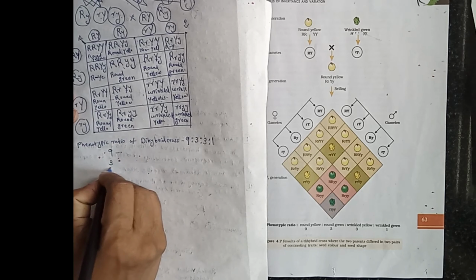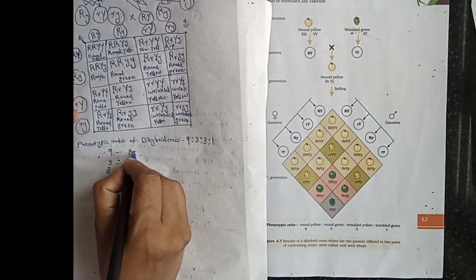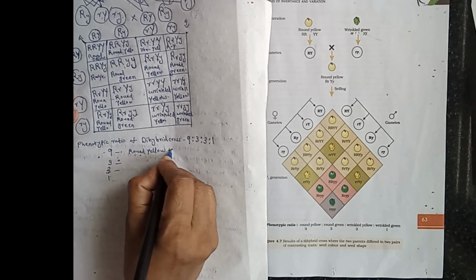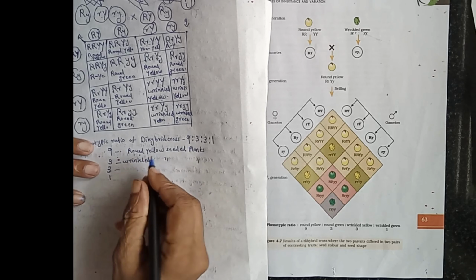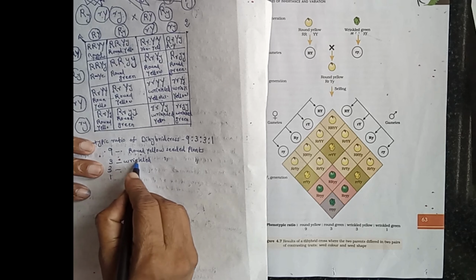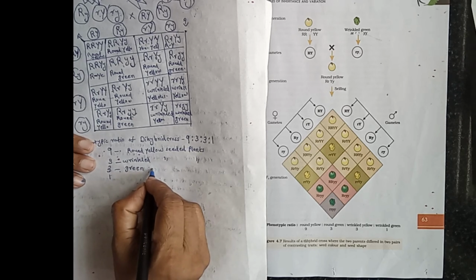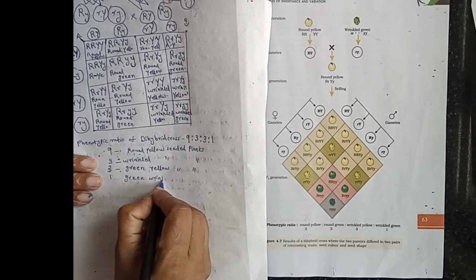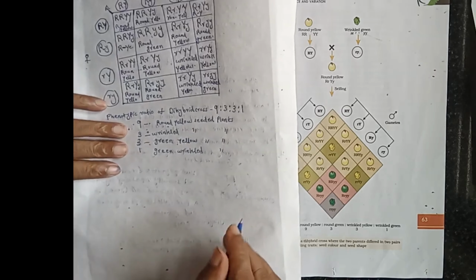9 dominating character, round yellow seeded plants, 3 wrinkled yellow seeded plants, then 3 round green seeded plants and 1 green wrinkled seeded plant. This is the phenotypic ratio.